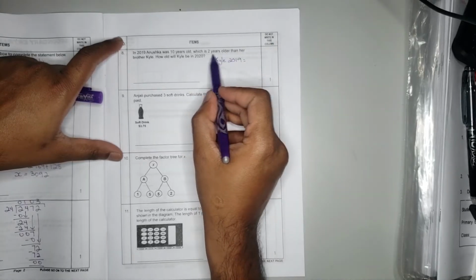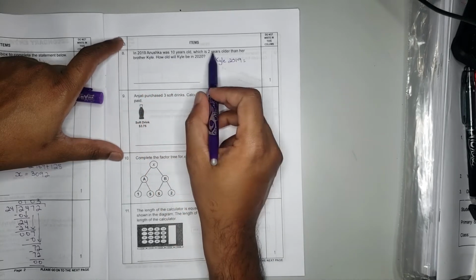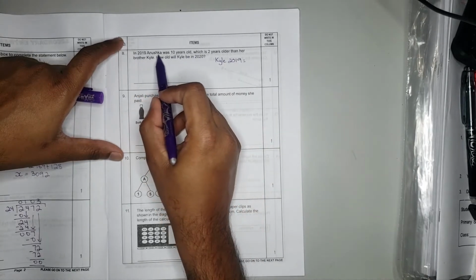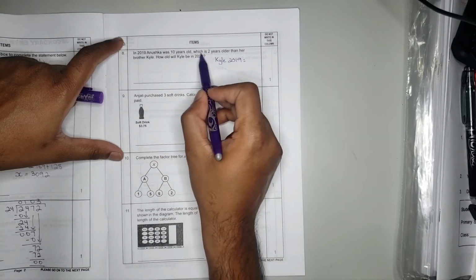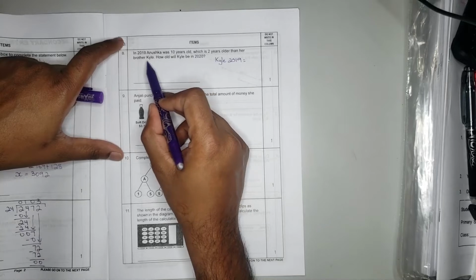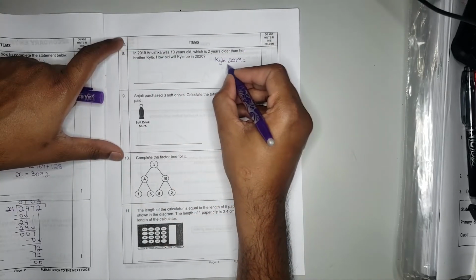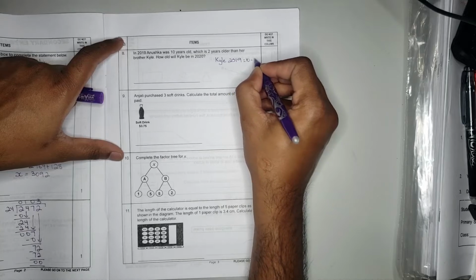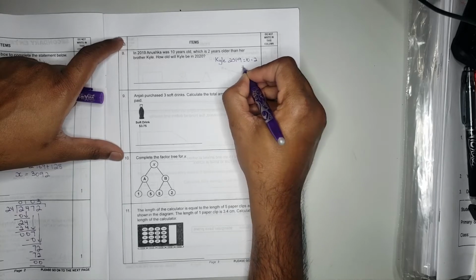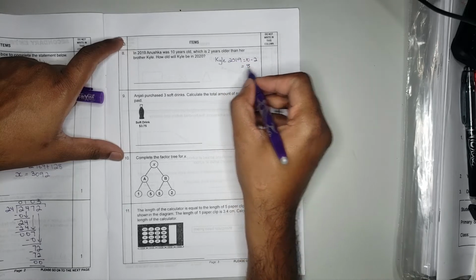Because it said here in 2019 Anushka is 10 years old, which is 2 years older than Kyle. So if Anushka is 2 years older than Kyle, that means Kyle is 2 years younger than Anushka. So Kyle in 2019 will be 10 take away 2, which is equal to 8. So Kyle was 8 years old in 2019.